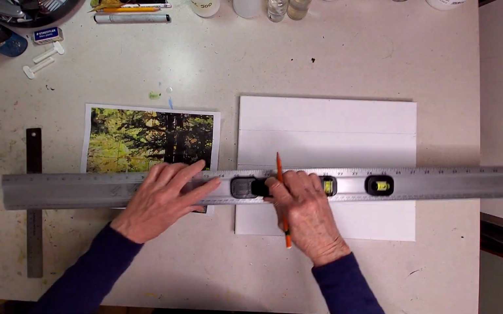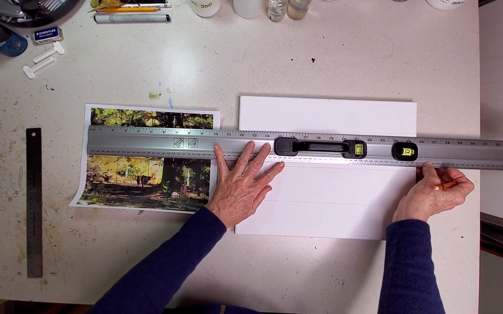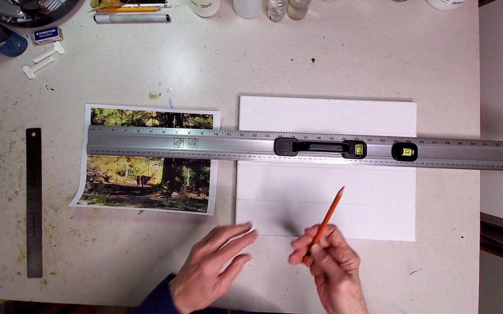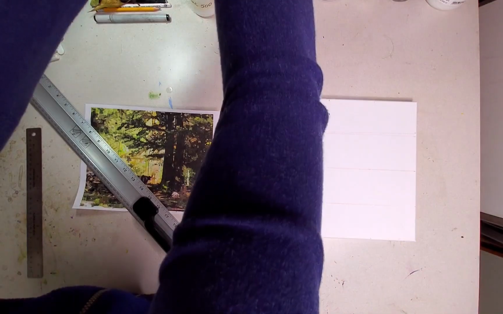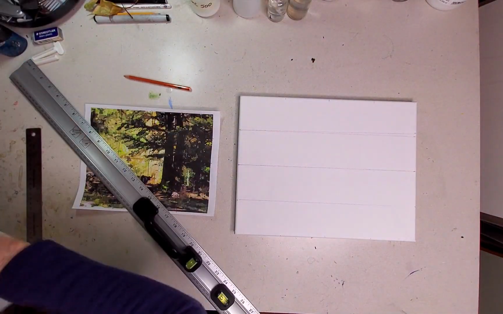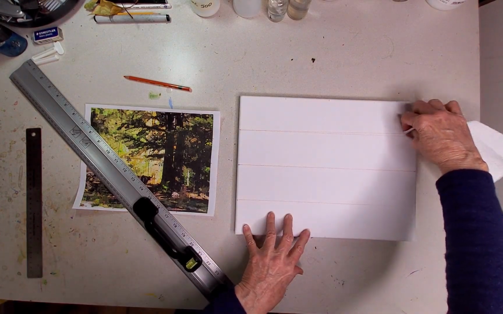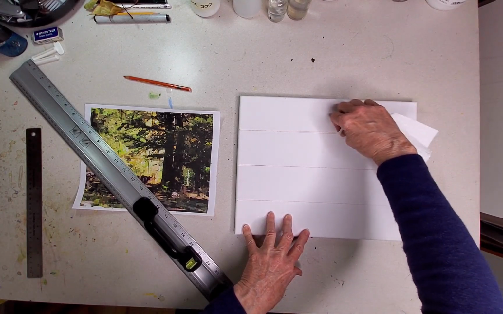Now what I'm using here for the marks itself is a water-soluble pencil, so that if I make a mistake like that, I can just take a piece of paper towel, dampen it, and it acts just like an eraser to get rid of that extra mark.